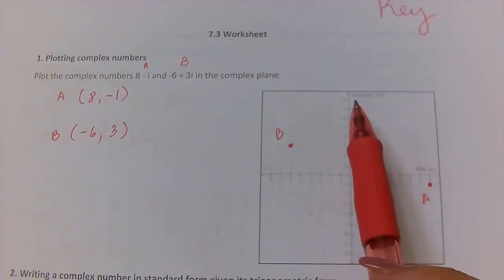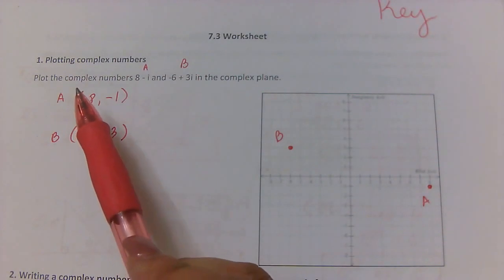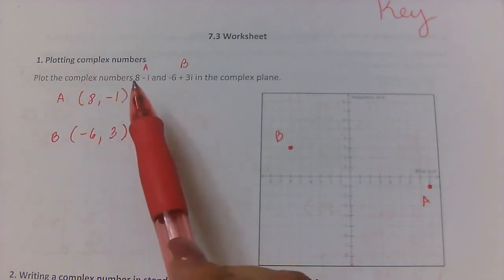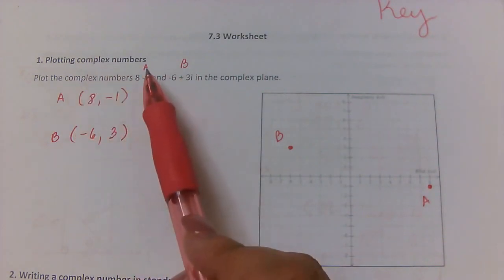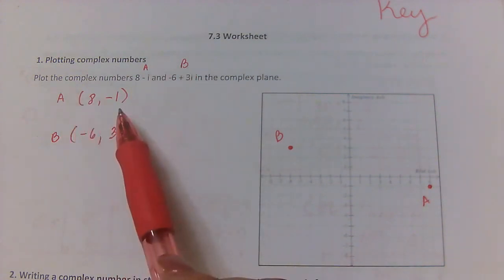Okay. In this video, we're going to be covering the 7.3 worksheet. Topic 1 says plotting the complex numbers. I have two complex numbers. I labeled this one A and this one B, and then I put them in coordinate points.